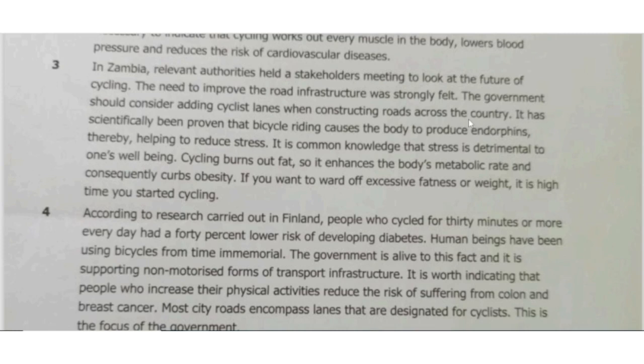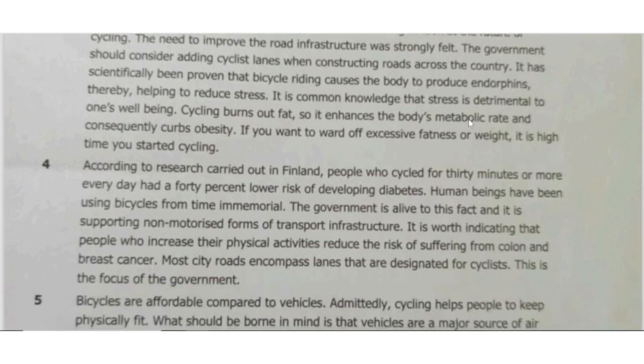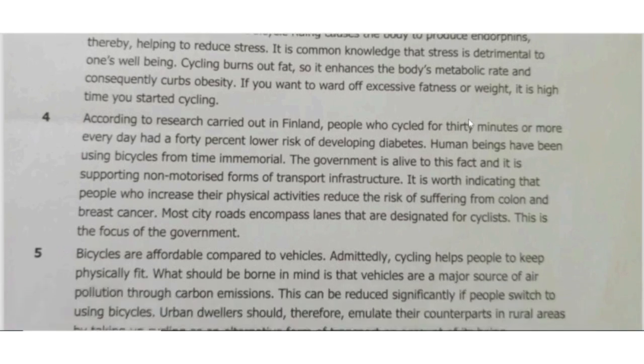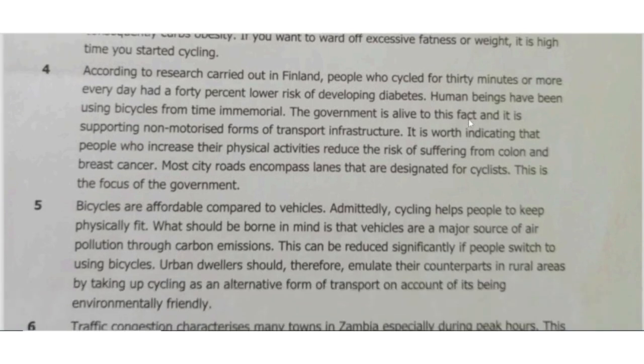Human beings have been using bicycles from time immemorial. The government is alive to this fact and it is supporting non-motorized form of transport infrastructure.